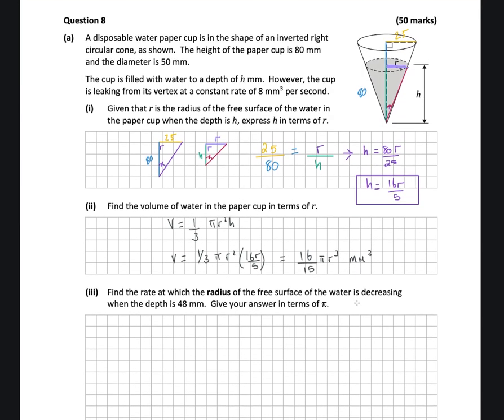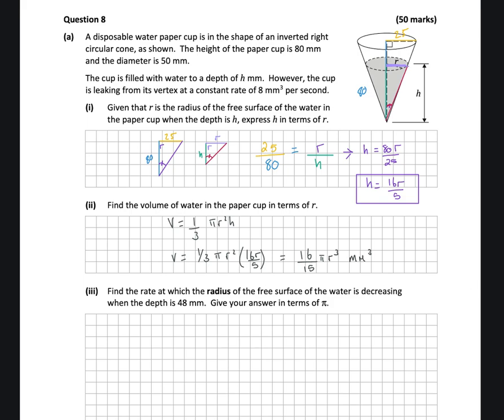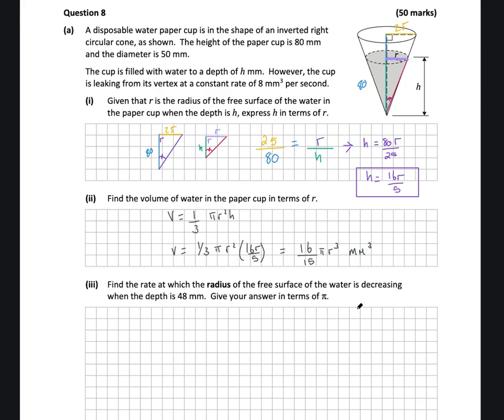The next one says, find the rate at which the radius of the free surface of the water is decreasing. So what I want to know is the rate of the radius. Well, I don't have a formula for radius and time, but that's what I'm really looking for here: dr/dt. That's what I want.